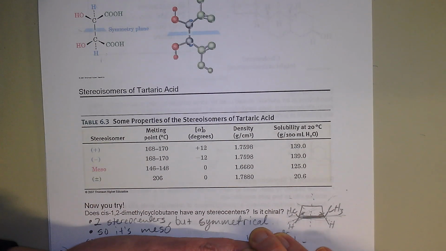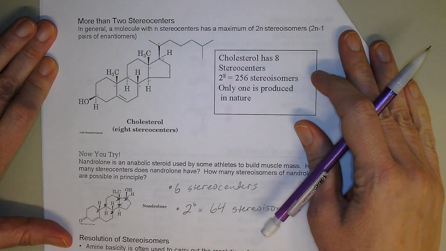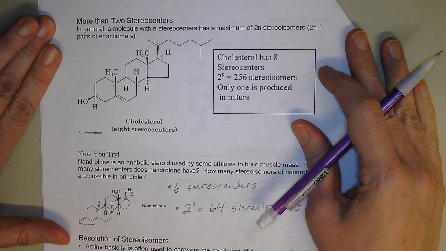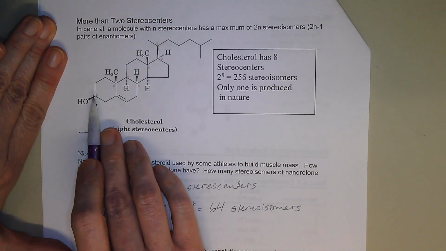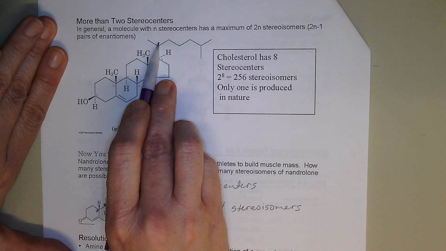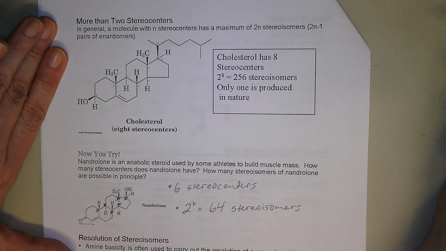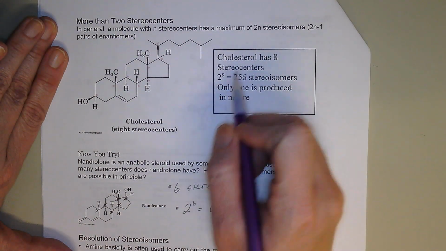So it's a meso compound, or a meso stereoisomer. Okay. And then, if you have more than two stereocenters, you will have more stereoisomers for a molecule. So here's cholesterol, and cholesterol actually has 8 different stereocenters.